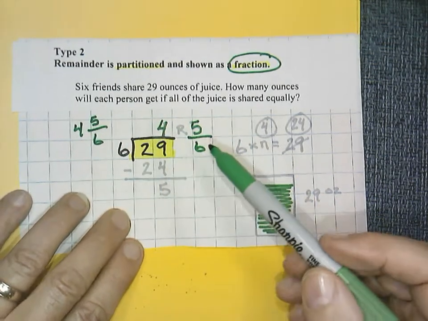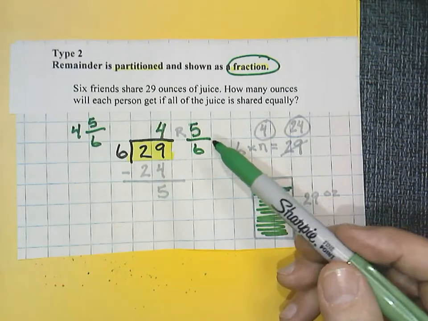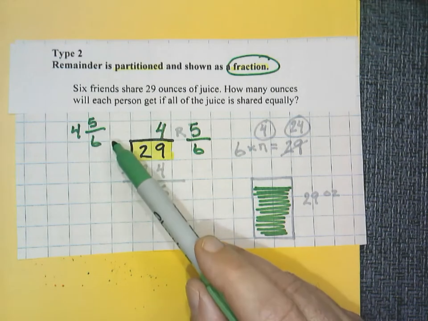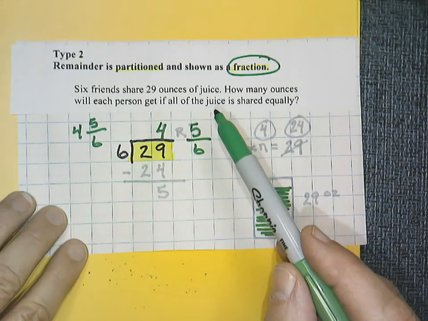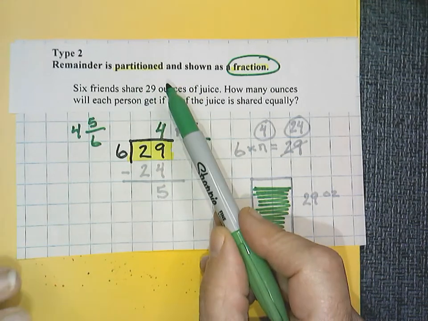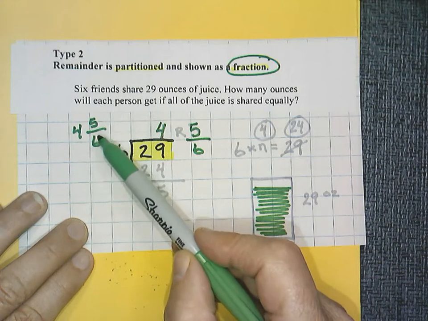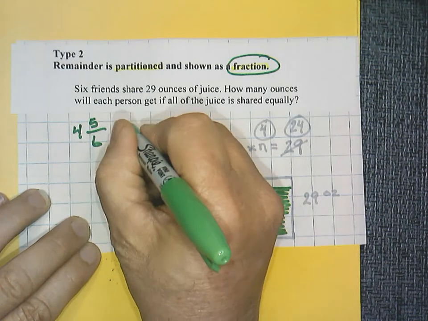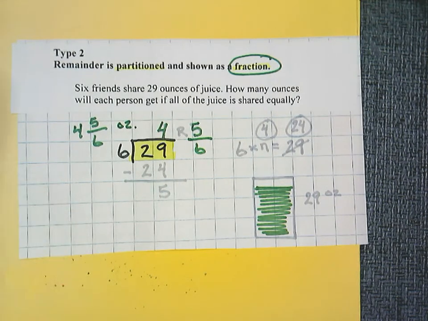Now, I want to be clear, the purpose of this lesson is to teach my 4th grade students. Remainders expressed as fractions is really a 5th grade skill. But again, I want the class to be mindful that sometimes the remainder is divvied up, and instead of just 4 ounces, it really would be technically 4 and 5/6 ounces when you have a problem like this. If it's something that you're struggling with, I wouldn't be too concerned. I want you to be aware of it.